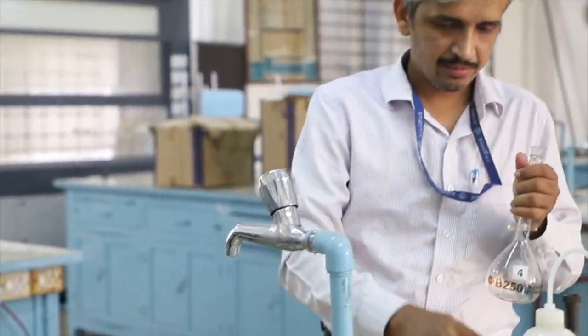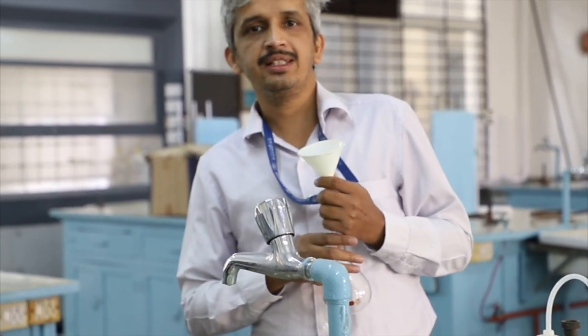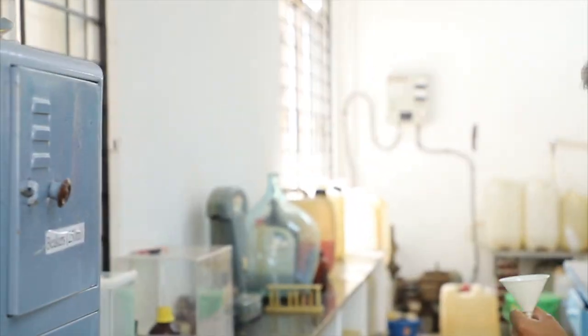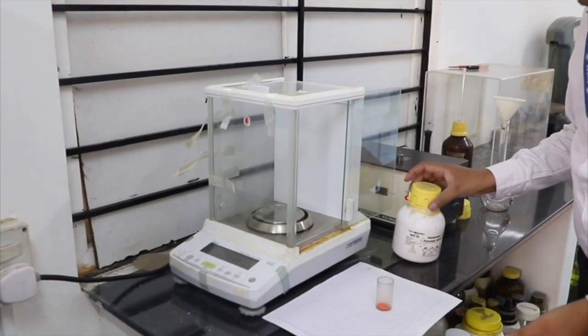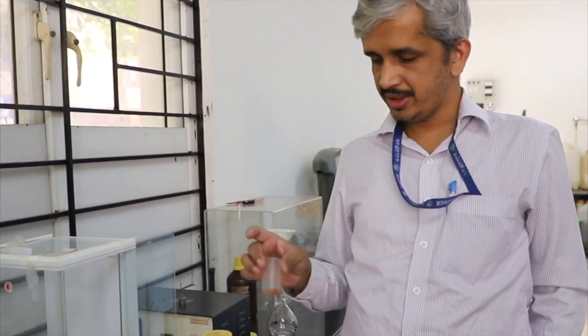So then after placing this funnel over the standard flask, one can go for weighing the corresponding salt for the given experiment. Today, for demonstration purpose, we are using potassium dichromate. The exact same procedure should be followed for any other solution preparation. So today we will have a solution of potassium dichromate. We will see how to make a standard solution of potassium dichromate.